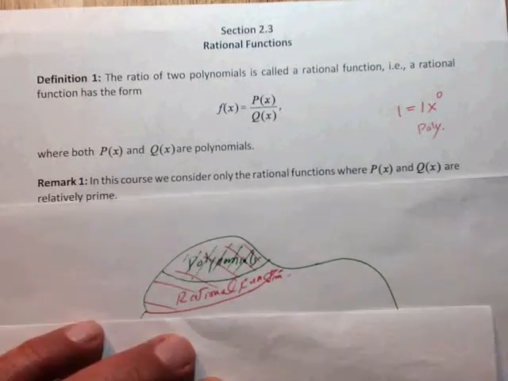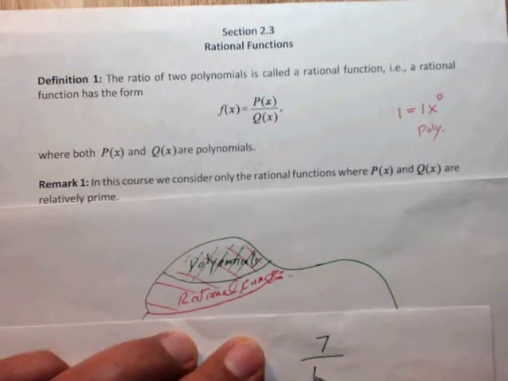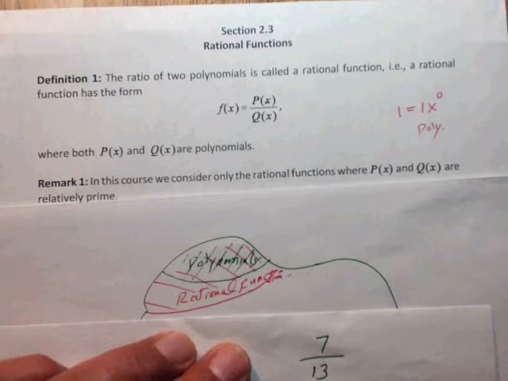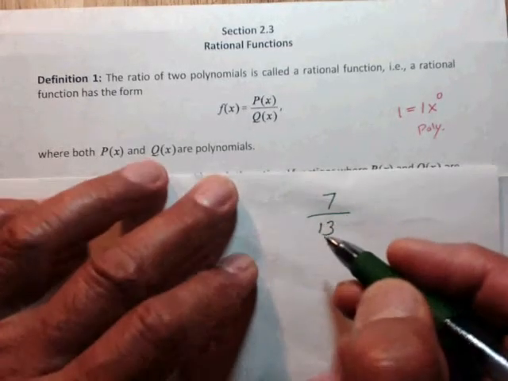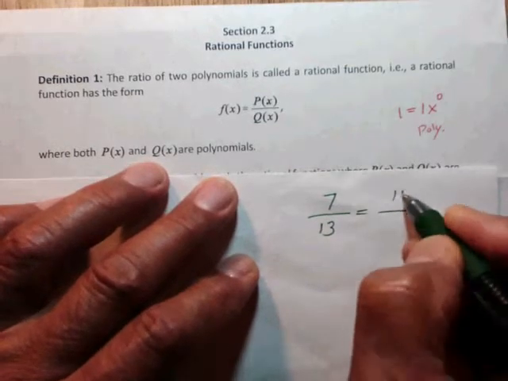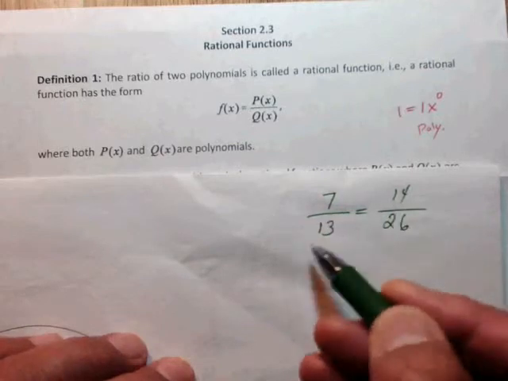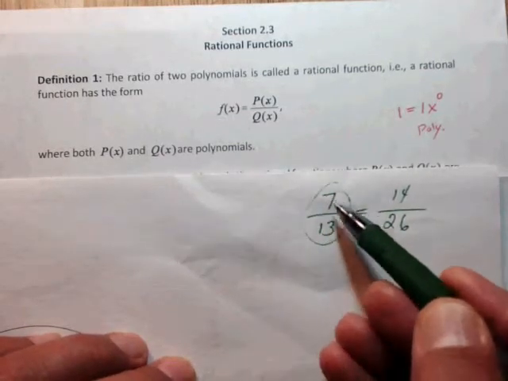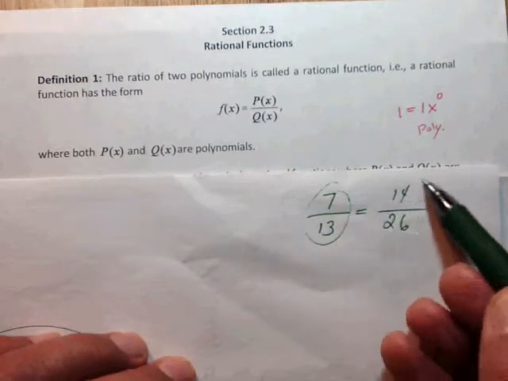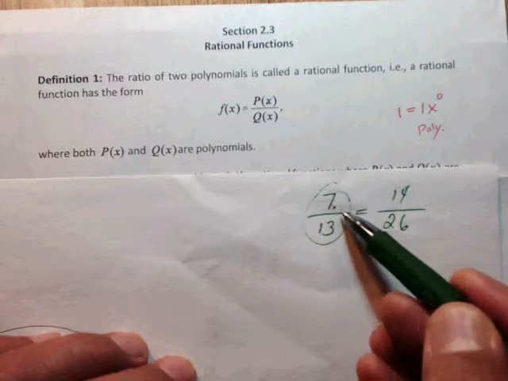Just like numbers, if I say 7 over 13, 7 and 13 are relatively prime. This is the same thing as 14 over 26. These two are the same thing, but this one is simpler because I can divide both by 2 to get that.